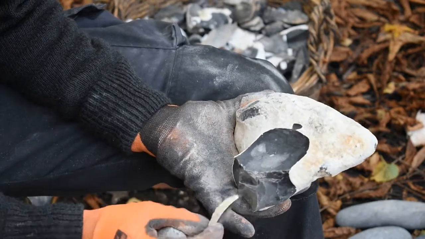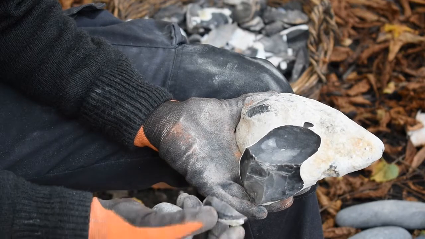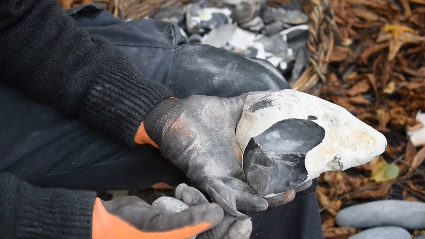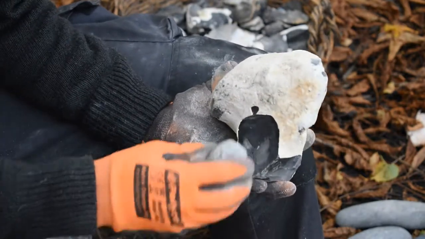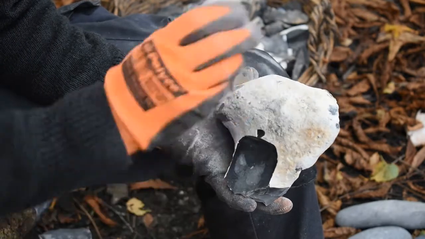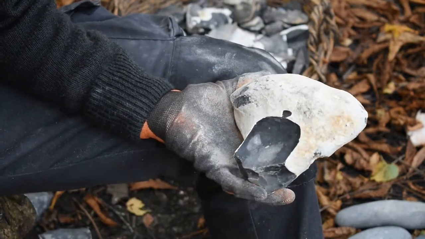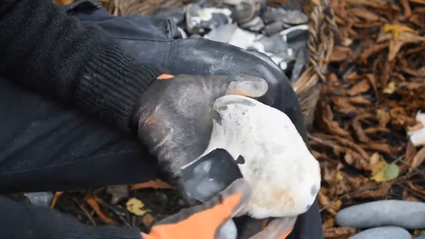So that's quite a nice little backed blade. You've got the bit of cortex there that you could hold on to, and then this would be quite useful for cutting, maybe doing some plant work or cutting some meat. Yeah, I think that'll probably do.